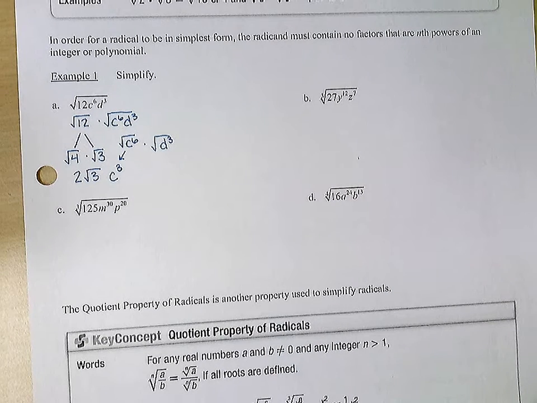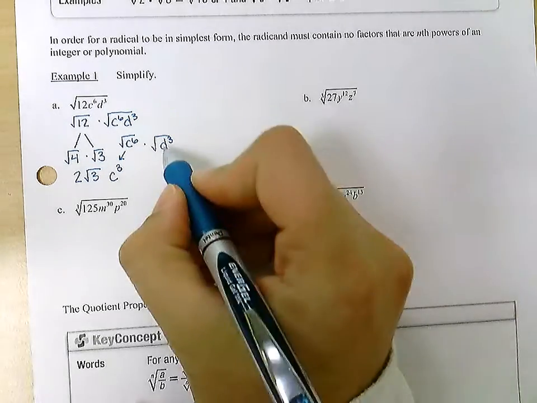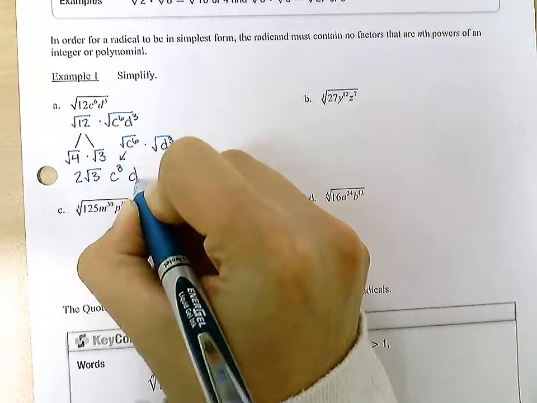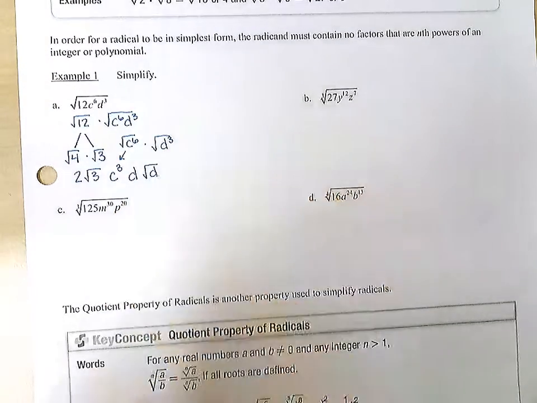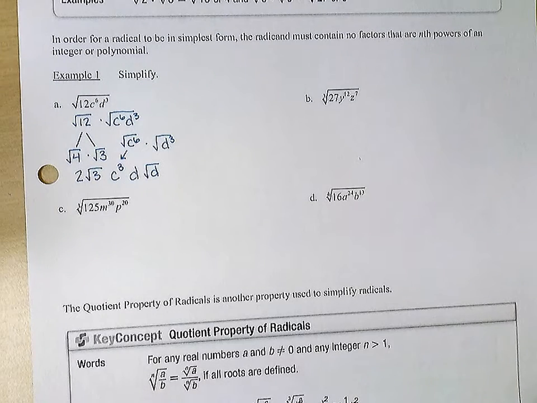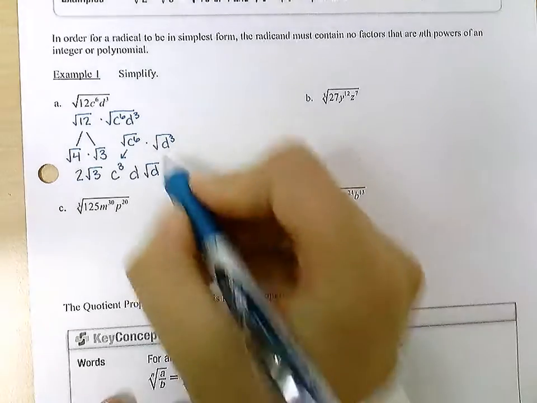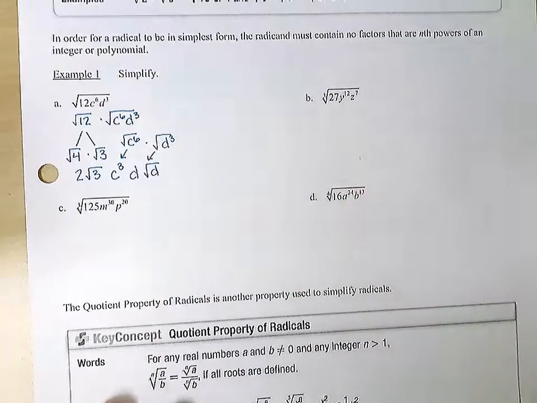If I take 3 and divide it by 2, I get 1, right? But I have a remainder, correct? You have a remainder of 1. So once I divide here, I get 1, and then I have a remainder of 1 that needs to stay in that radical.